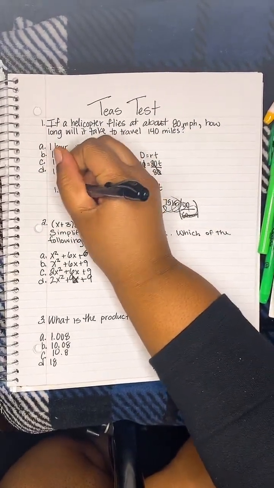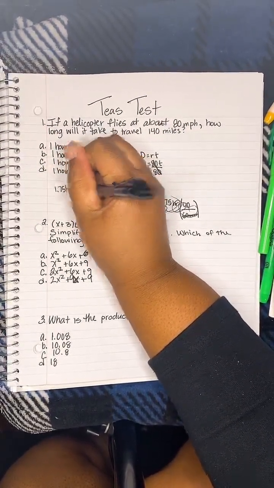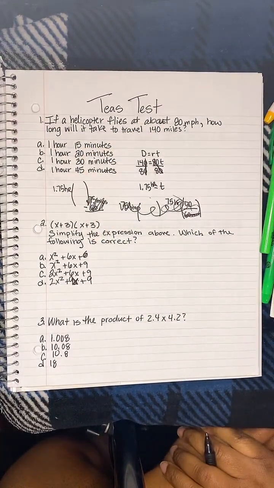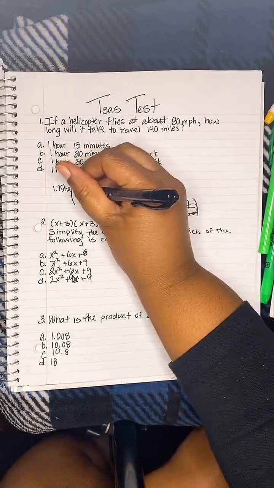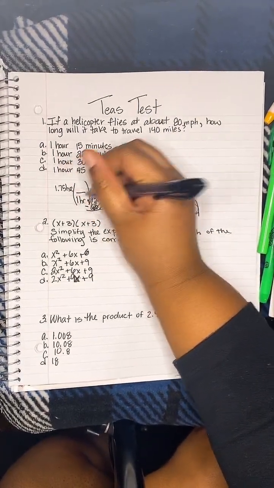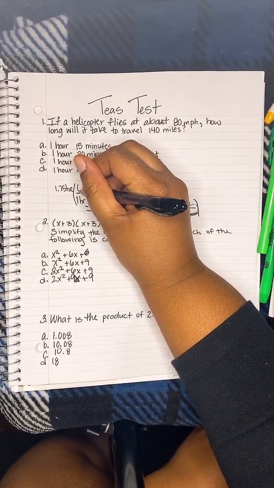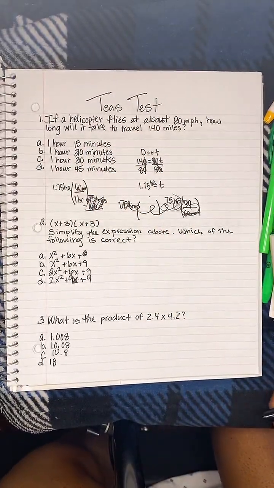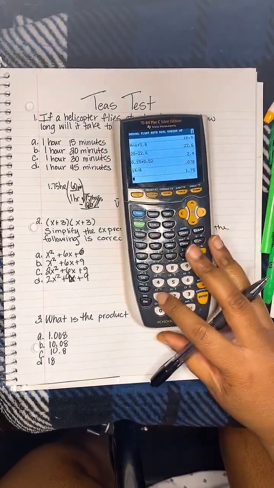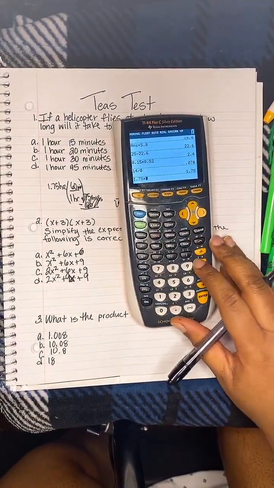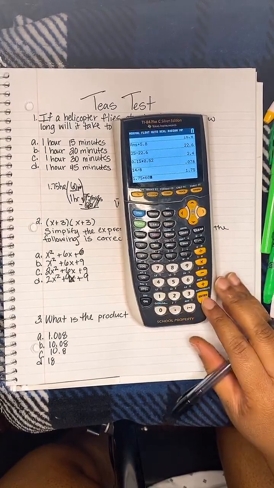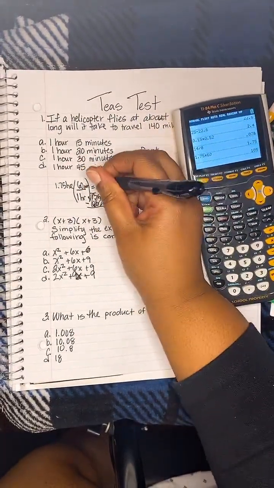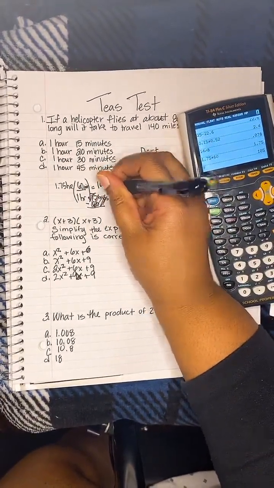So 1.75 hours, and we need to change it to minutes. So there's 1 hour that equals 60 minutes. But do I want it all in minutes? No. So let me see. 1.75 times 60, and we would get 105. Okay, so we would get 105 minutes.